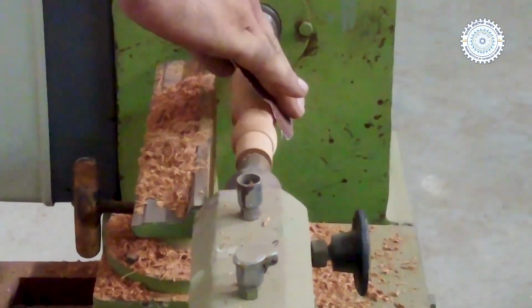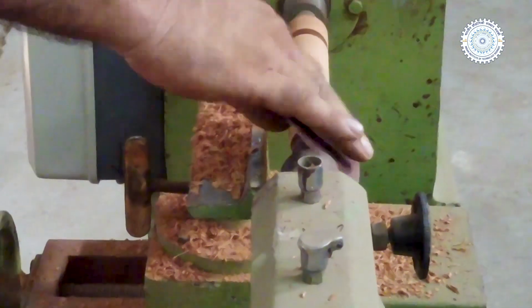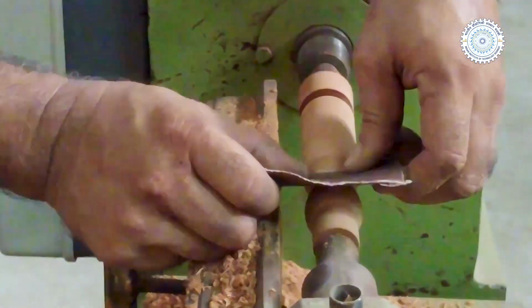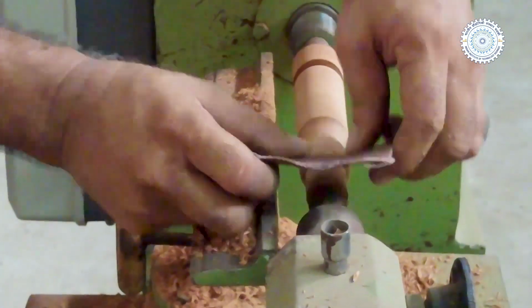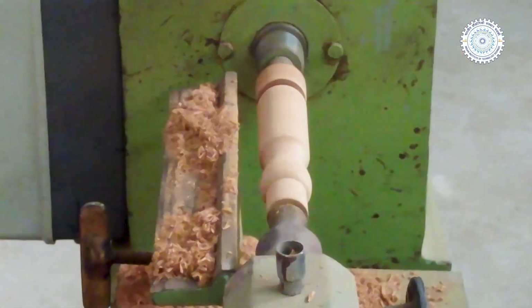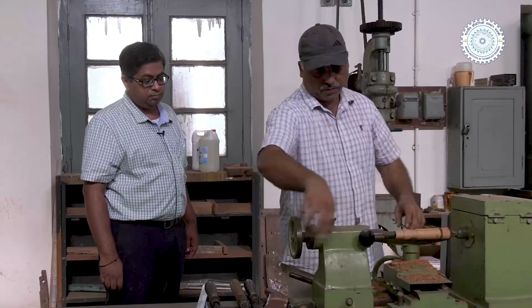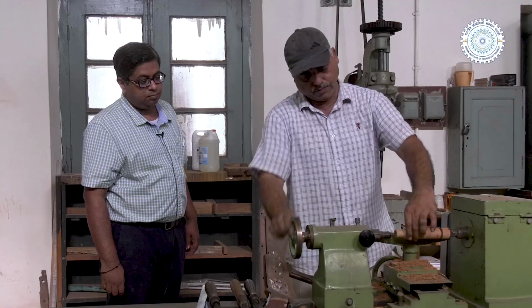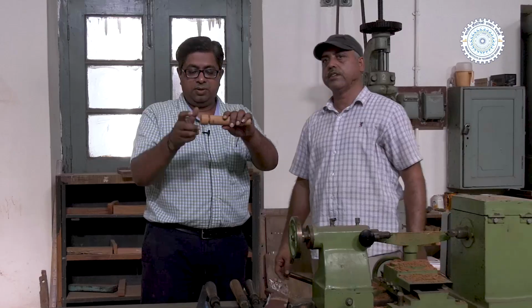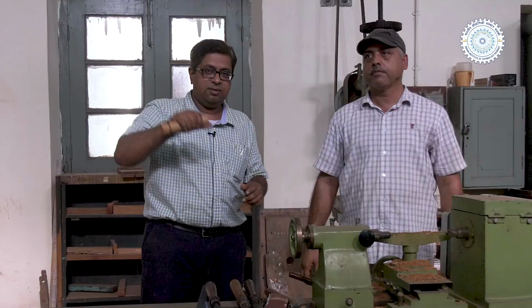With the help of polished paper, make the surface finish good. It will be cut from here. Now the drawing is complete, the job is done. This much portion has to be cut off, and this job is ready. This wooden handle is ready.